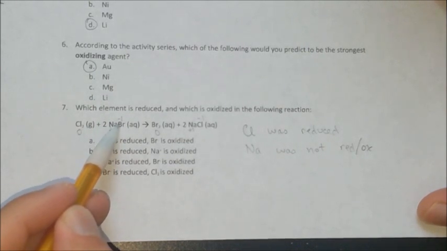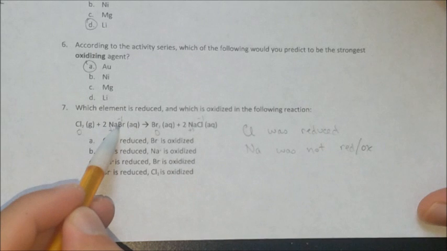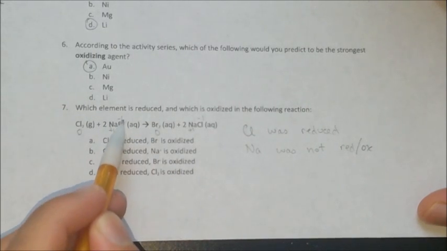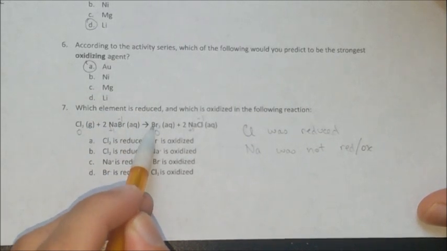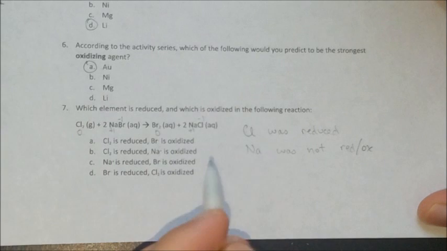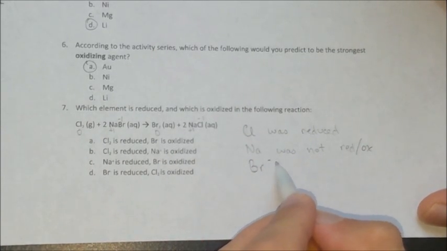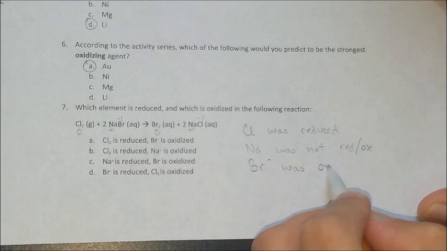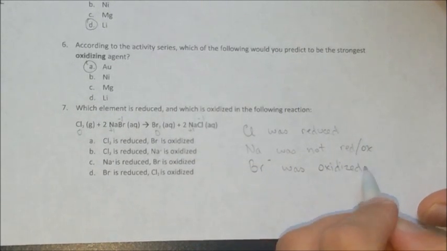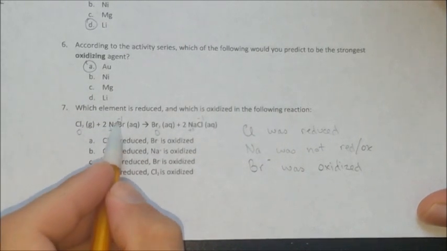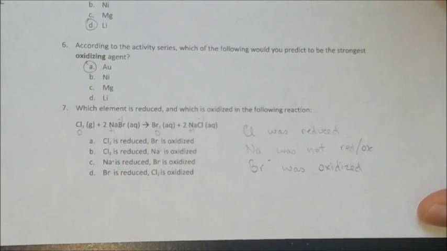So the bromide has a -1 oxidation number, and it goes from -1 to 0. So the bromide has lost an electron and become bromine. Therefore, bromide was oxidized into bromine. So going from -1 to 0, the bromide was oxidized.